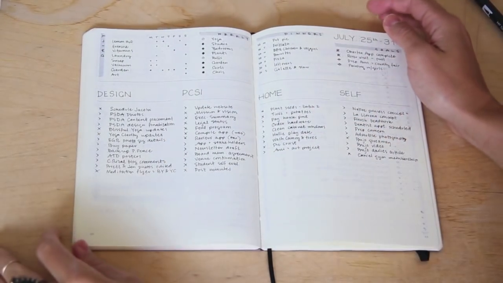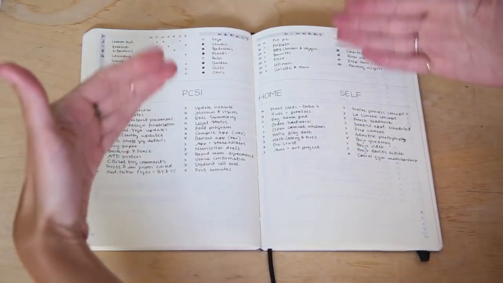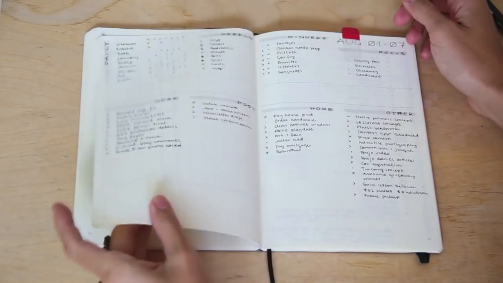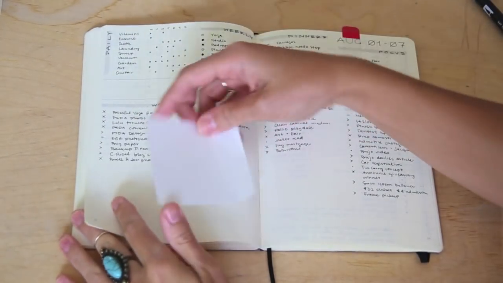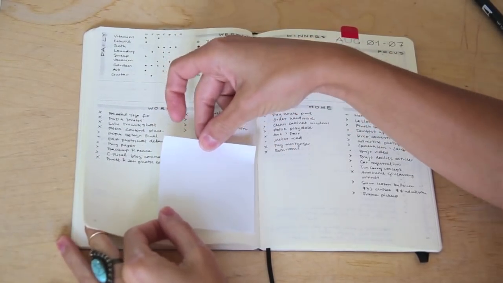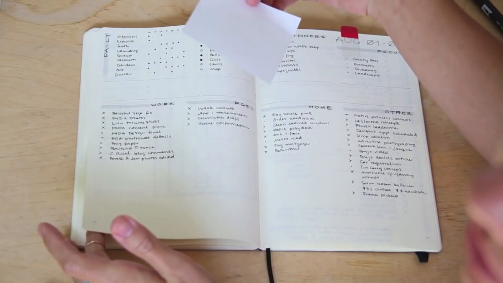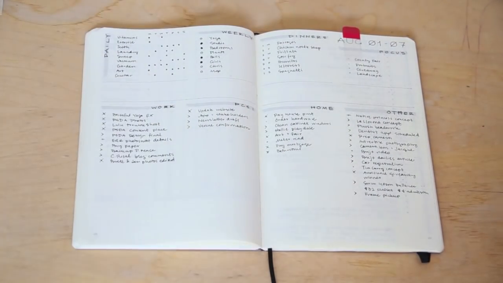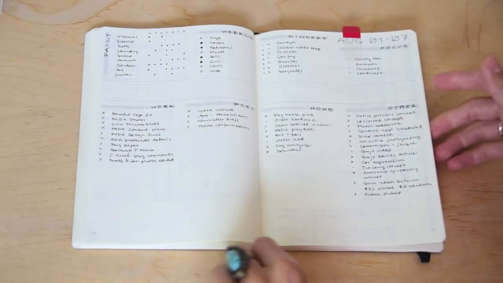And it pretty much looks the same every single week, except sometimes I have more tasks and sometimes I have less, and I waste a little bit more space. But I do like using this space for a grocery list or notes that I'm going to take out of my journal and carry with me in my purse or something like that. So let's get started on creating this new spread.